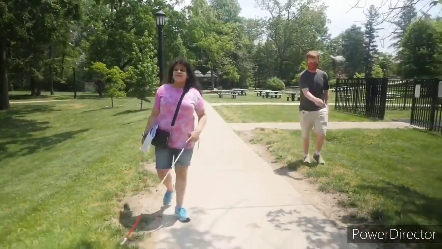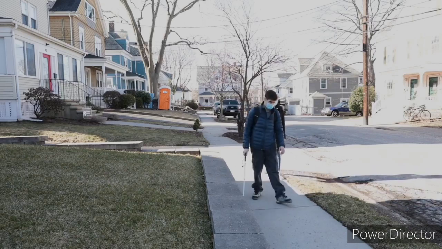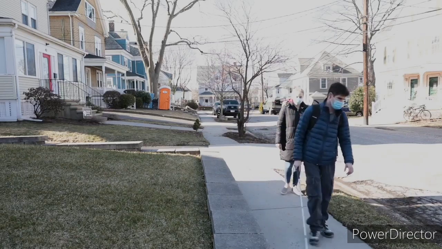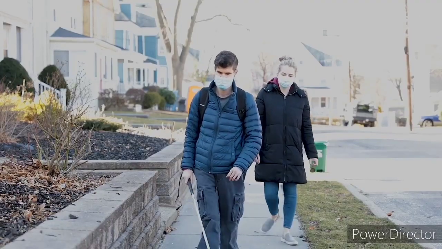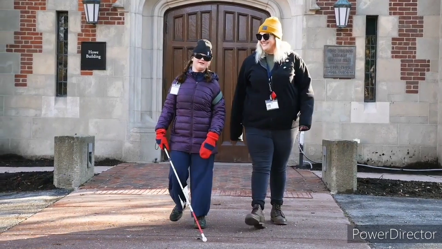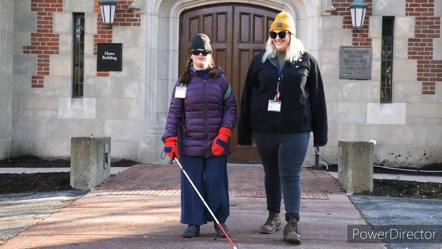So for some of our students, O&M and independence might just mean going from your bedroom to the bathroom, and for some of them it might be going to Logan Airport to fly across the country to go to college. A boy with a cane navigates through a neighborhood, followed by a woman. And it's our job to personalize those lessons for each student according to their need. A girl with a cane and a woman cross a road.